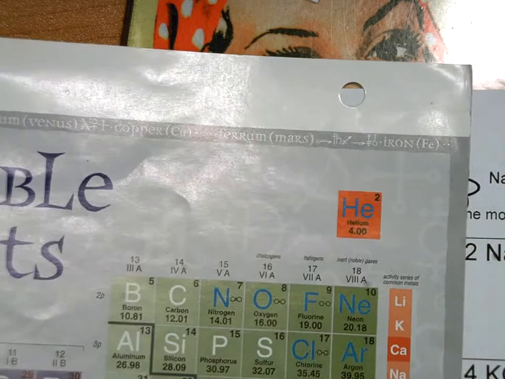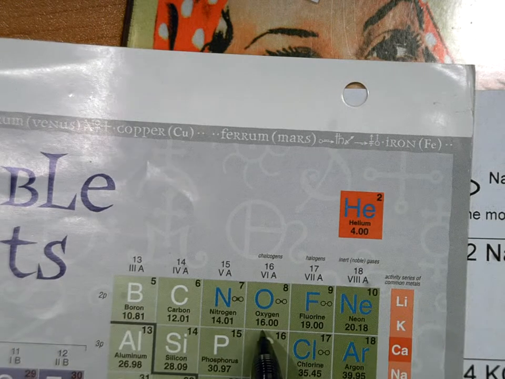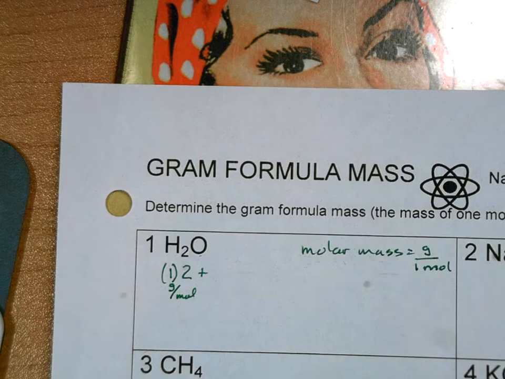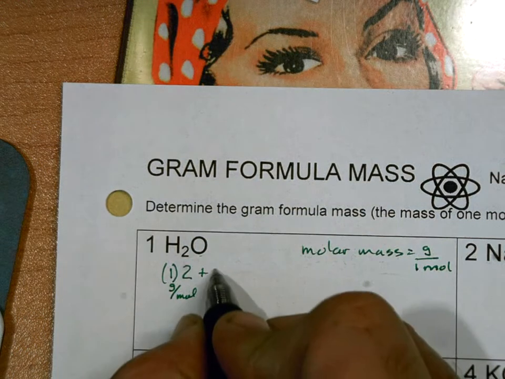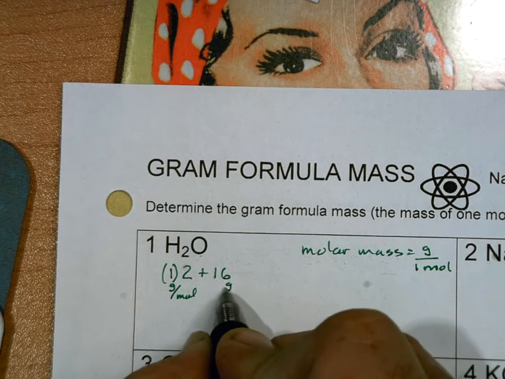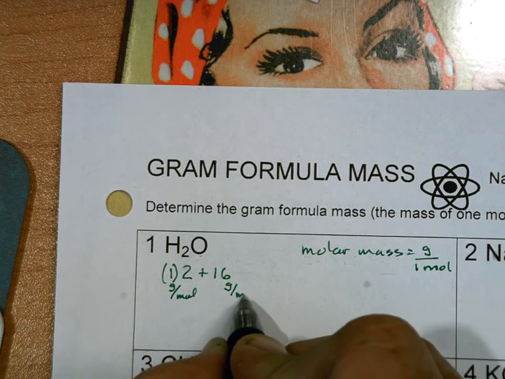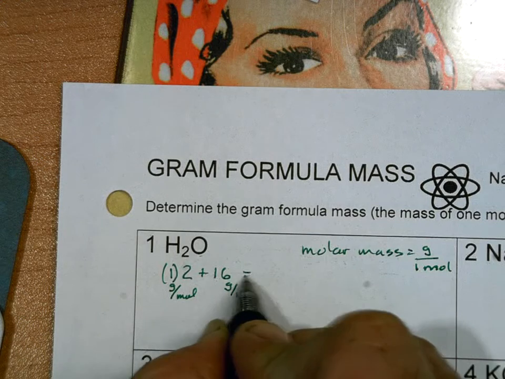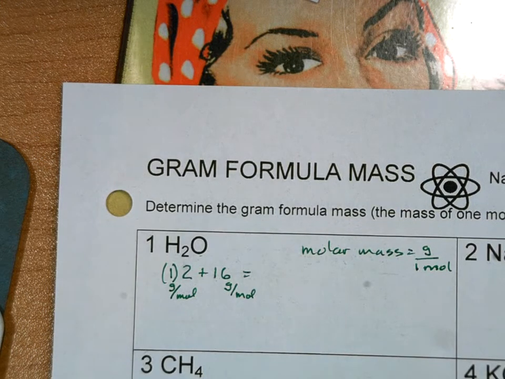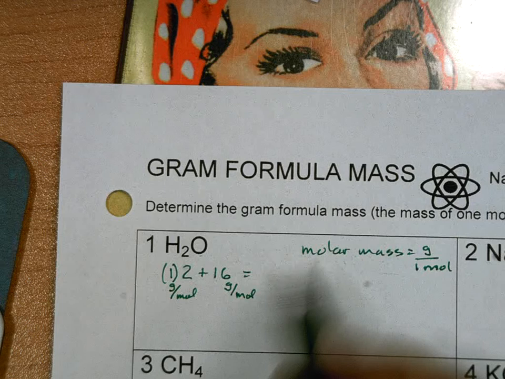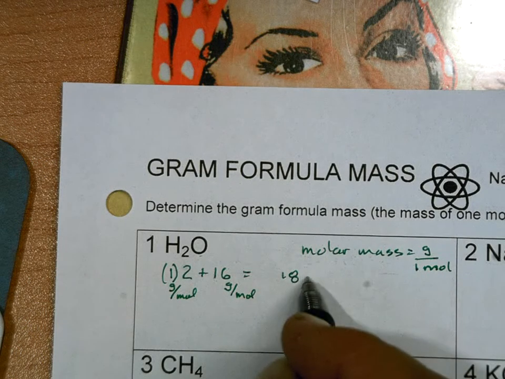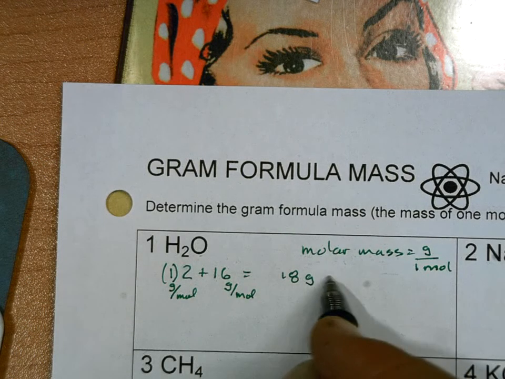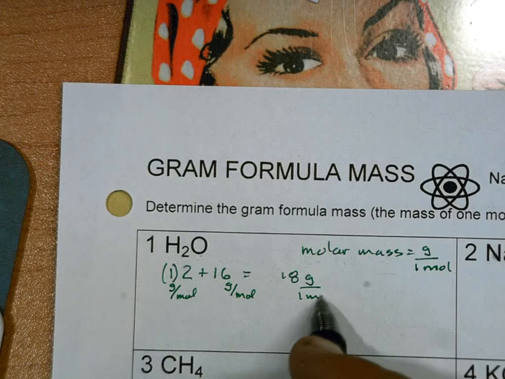And on the periodic table, oxygen over here has a mass of 16, plus 16 grams of oxygen in 1 mole of oxygen. And then we add those up, and you get 16 plus 2 will equal 18 grams of water in 1 mole of water.